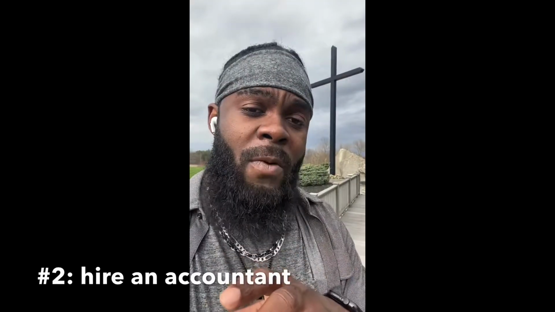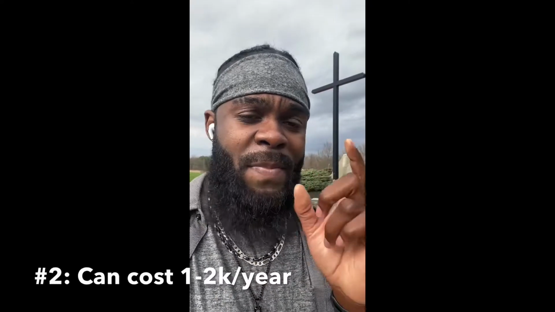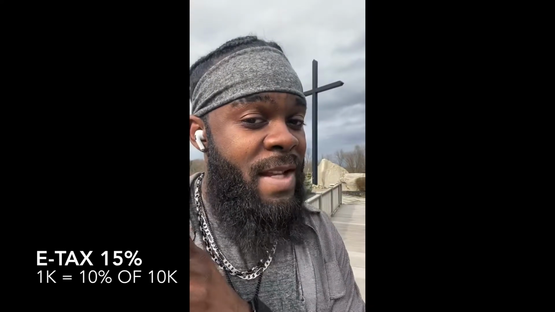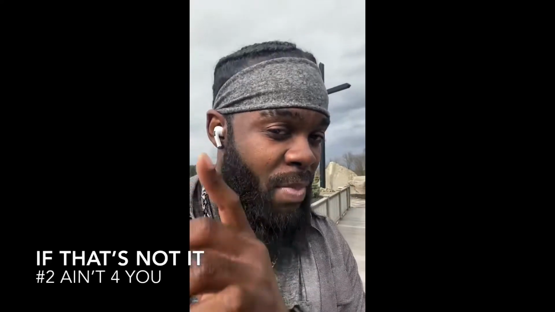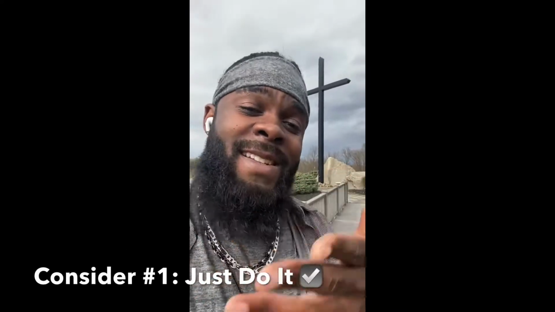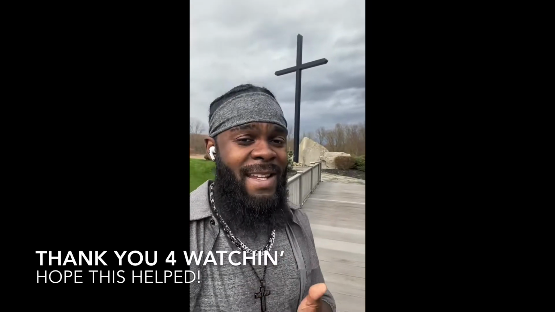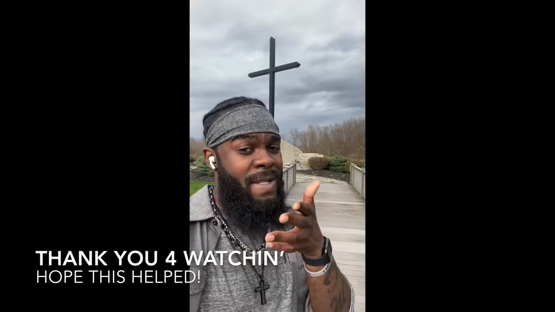If you want to pay an accountant, they say you end up spending about $1,000 to $2,000 a year. If you're not making more than $10,000, which would be 10%, you would be making 5% off of that employment tax. Use the employment tax as a barometer. If that's not less than you would be saving, then it's not worth it to have an accountant do it, but it is worth it to learn how to do it yourself. That's pretty much that. That's the comparison of the LLC versus the S-Corp.